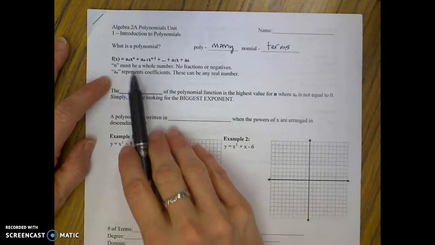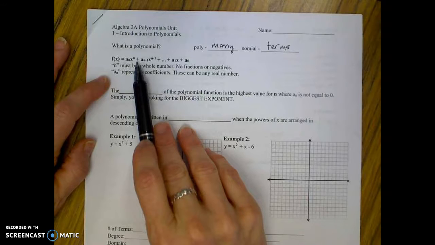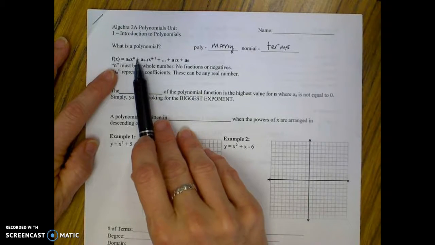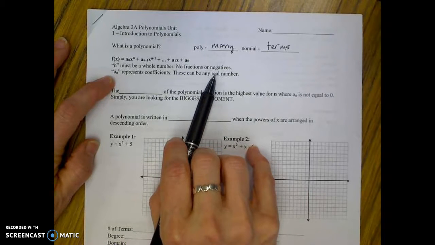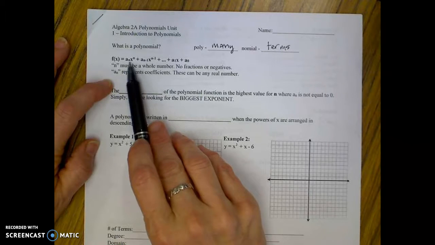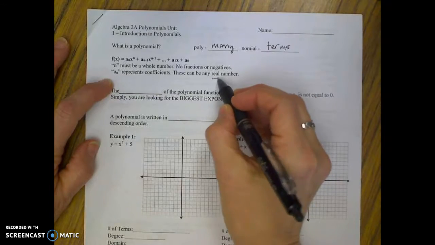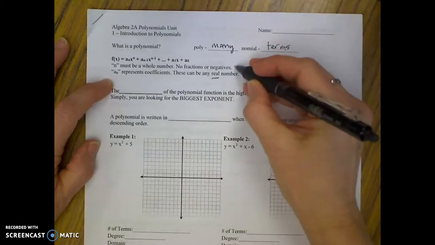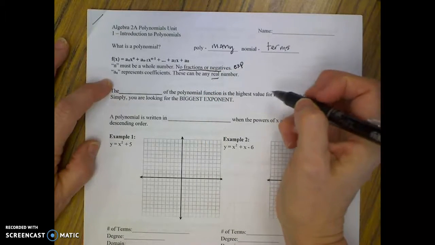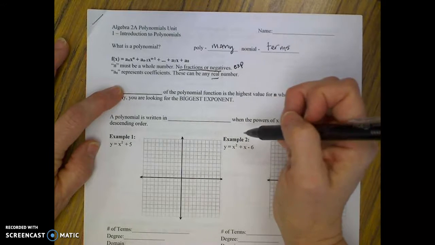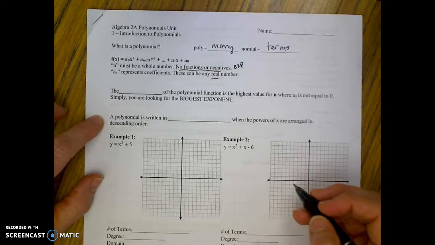But the generic polynomial equation is this here, where you start with your highest power, and the n, the exponent, has to be a whole number, can't be fractions or negatives as exponents. And the a sub n, those coefficients in the front, can be whatever they need to be as long as they're real numbers. Okay? So these are your exponents up here, no fractions or negatives, but coefficients, the numbers in the front, can be anything as long as it's not imaginary.